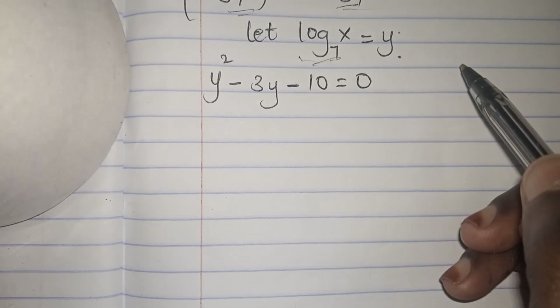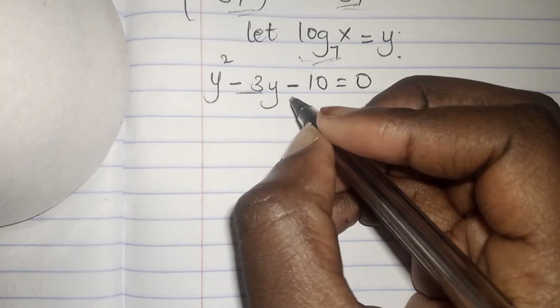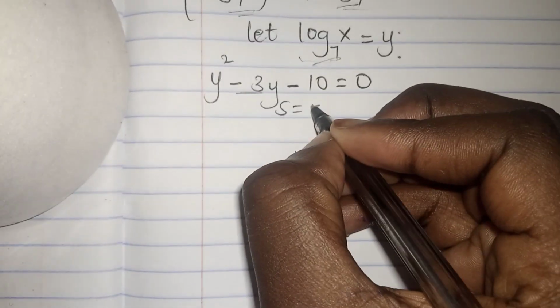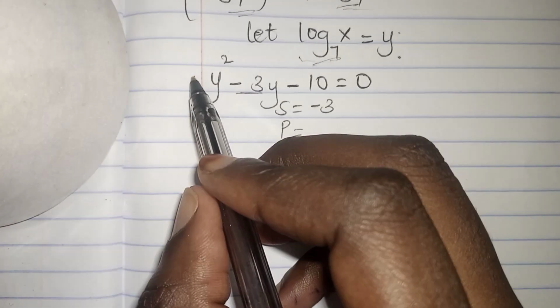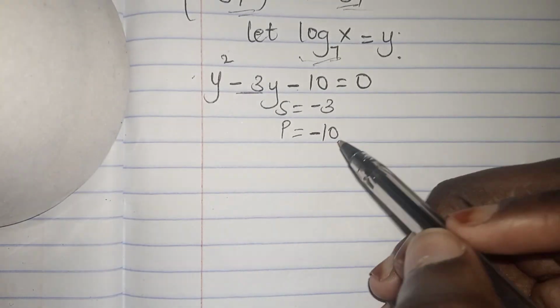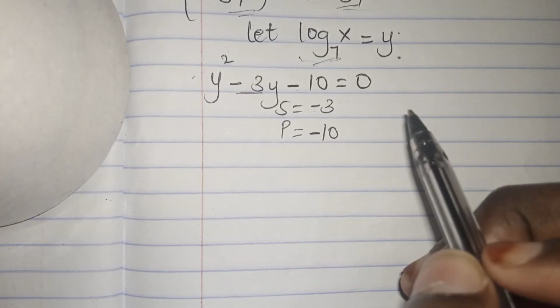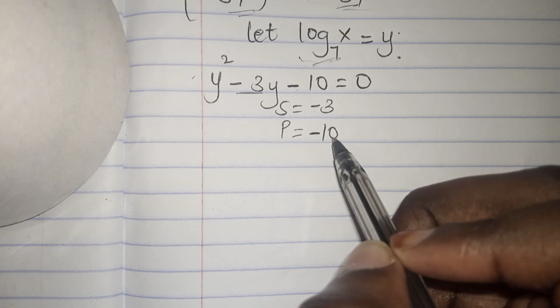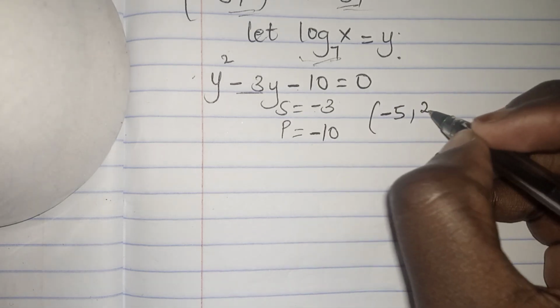by grouping and factoring. So we have this middle term here, which is negative 3. So our sum is negative 3. Our product, we are taking the coefficient of y squared, which is 1, times negative 10. So this is negative 10. We shall look for two numbers. When we add them, we get negative 3. When we multiply the two numbers, we get negative 10. These two numbers are negative 5 and 2.